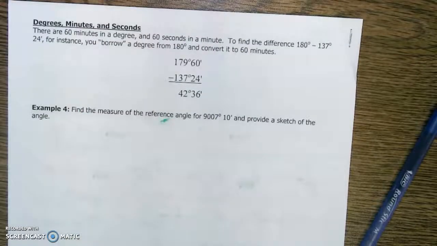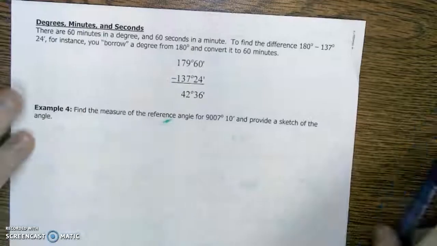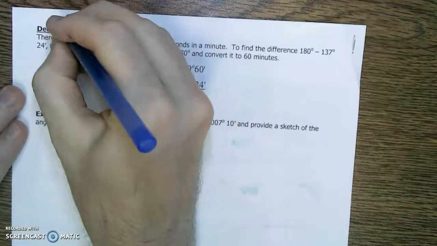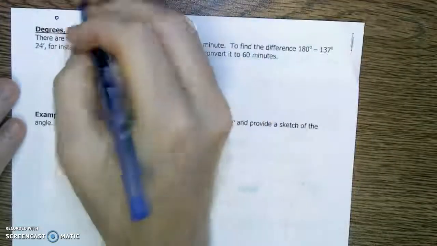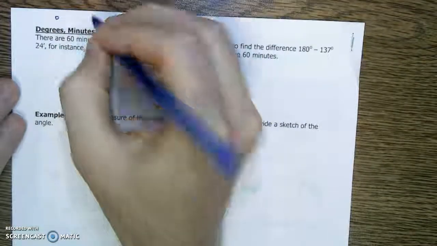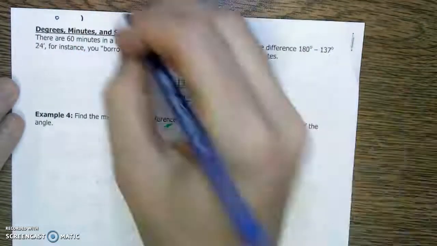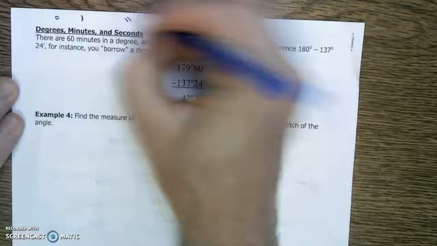There are smaller units of measurement than degrees. Degrees has a little circle as its symbol in the top corner. Minutes is a unit smaller than degrees, and that is an apostrophe, and then seconds is like a quotation mark.